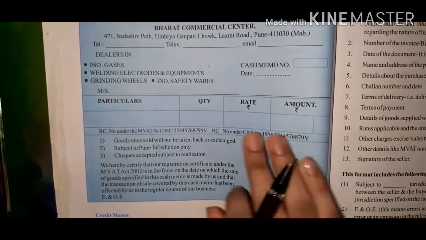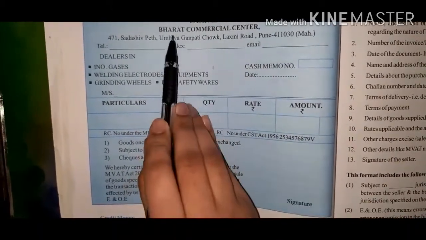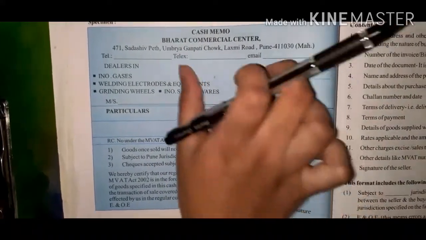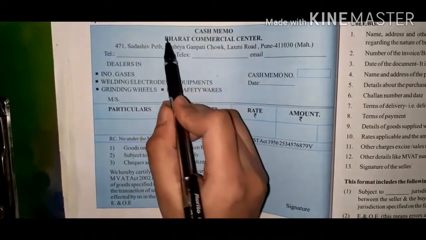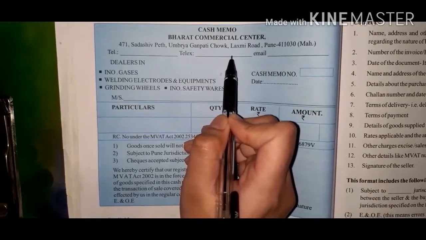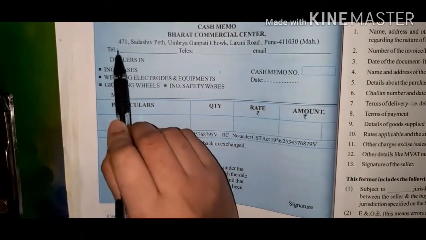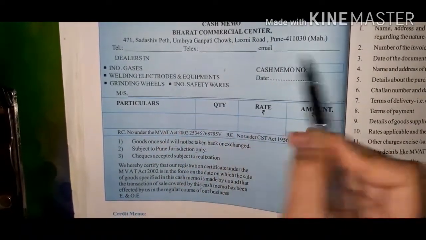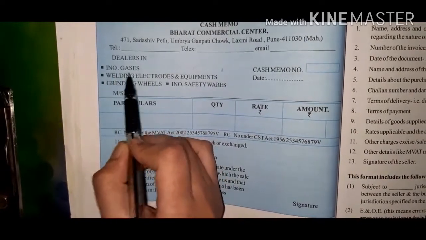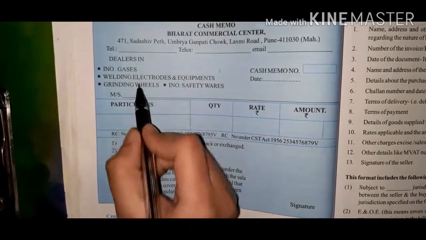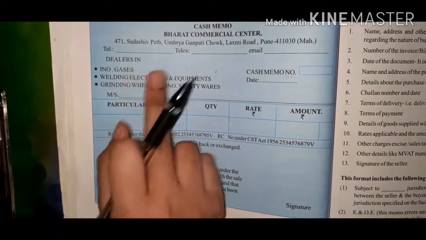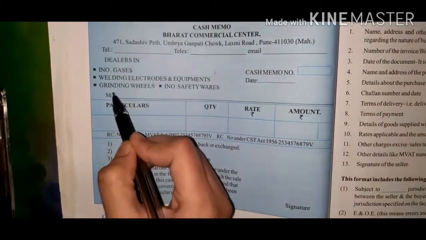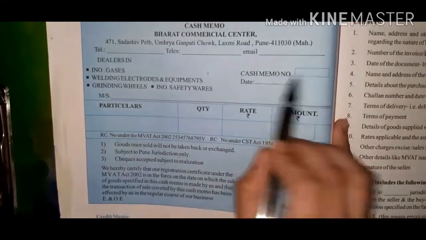So let's see what the contents of this cash memo are. Here the company name is written, Bharat Commercial Center. Here the address of the buyer will come, to whom the goods are being sold. This is the address of that center, telephone number, telex number if any, email address, dealers in gases, welding. These are the goods, or equipment, this company has sold to some person or some other company. Cash memo number, date.